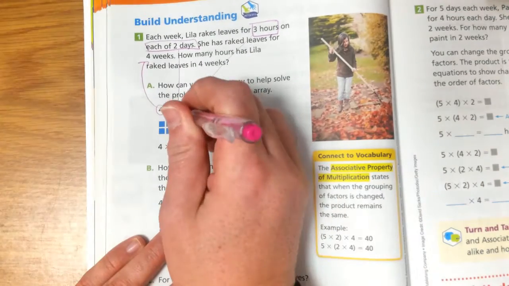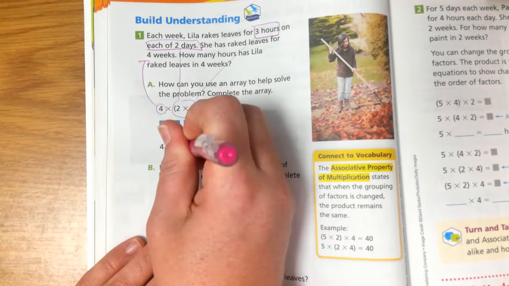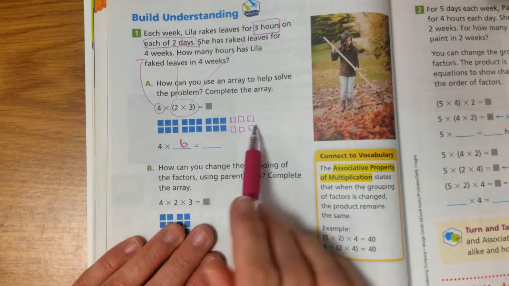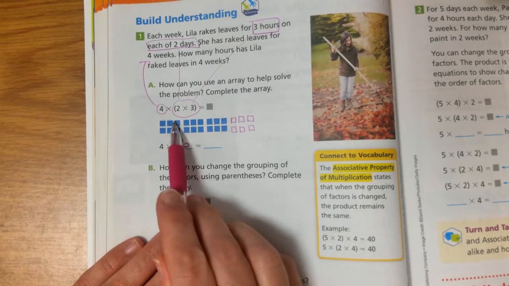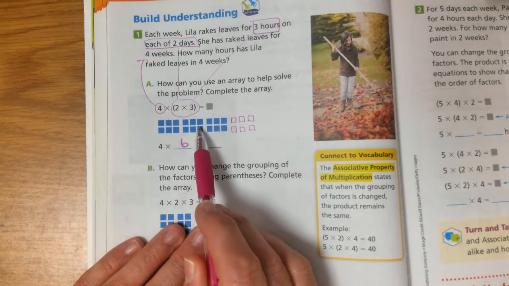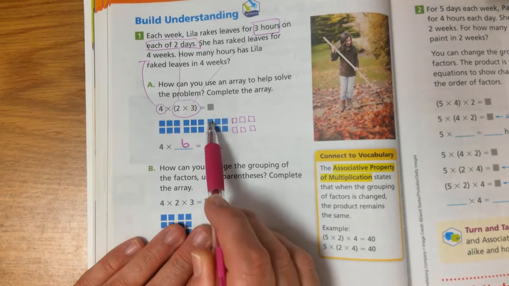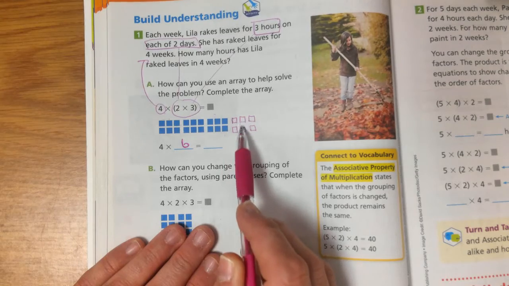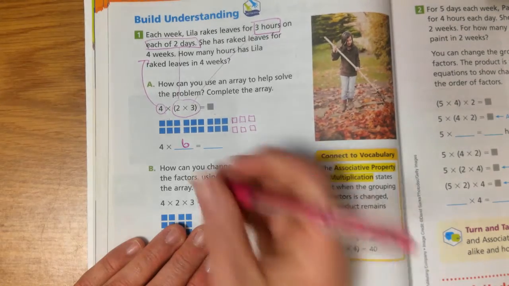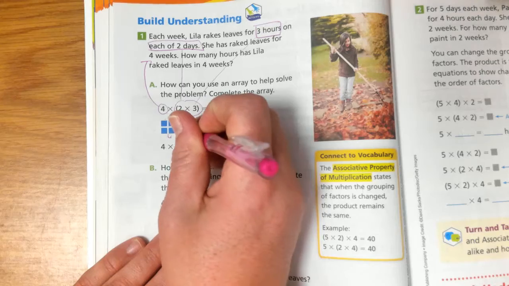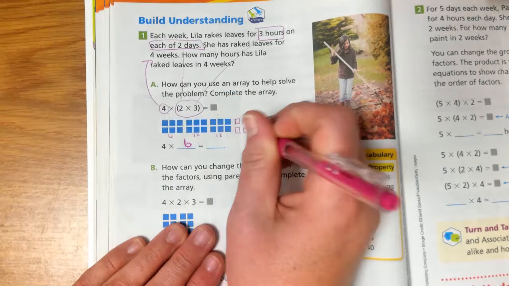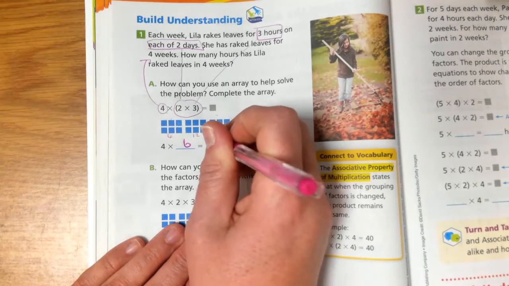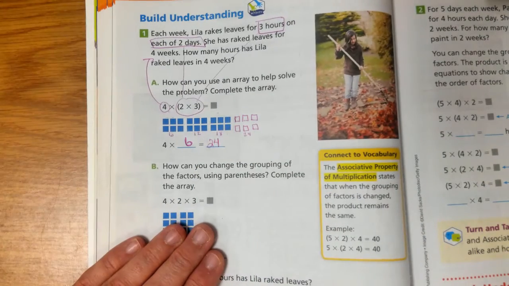So this 2 times 3 is going to go in here. 2 times 3 equals 6. 4 times 6. Each one of these is a group of 6. So we have 6, 7, 8, 9, 10, 11, 12, 13, 14, 15, 16, 17, 18, 19, 20, 21, 22, 23, 24. So this would be 6, 12, 18, 24. So 4 times 6 equals 24.